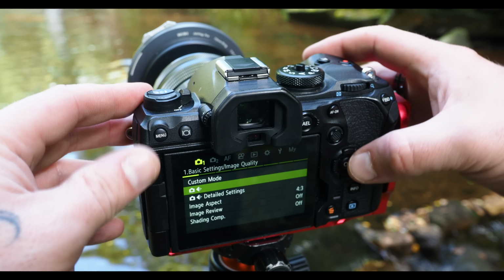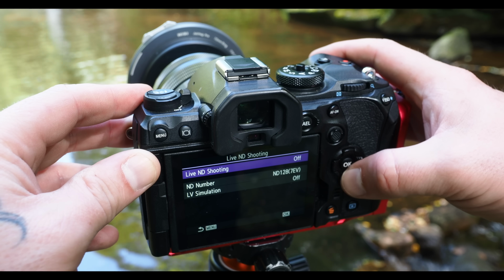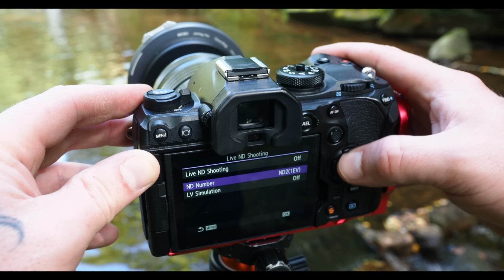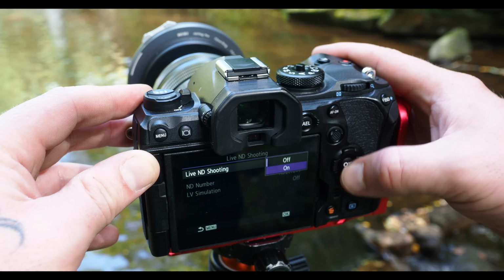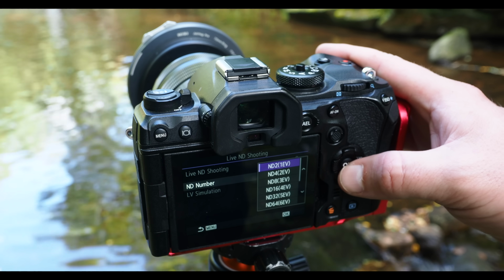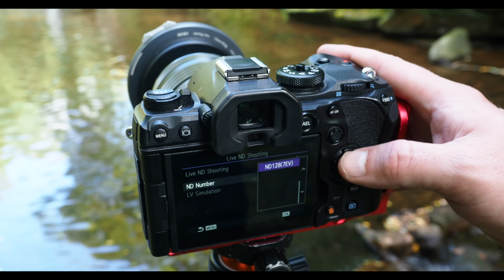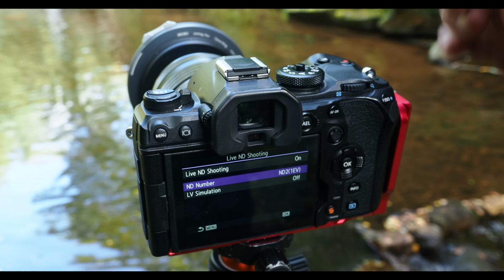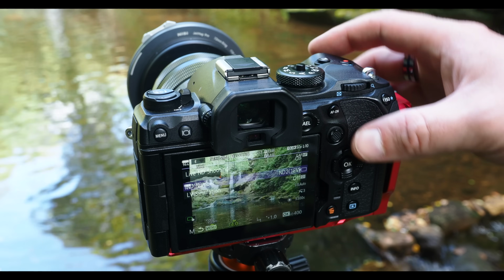My OM System OM-1 Mark II features Live ND, so that's where we're going to start. But we don't want the 7 stops because we're going to go up incrementally. So we're going to turn Live ND shooting on, start off at 1 stop, and just go through them all the way up to 7. Then we may even throw a physical ND on the front of the lens and see how long we can go with that.